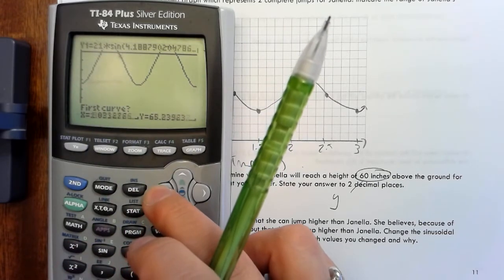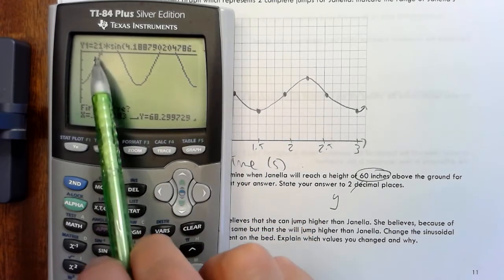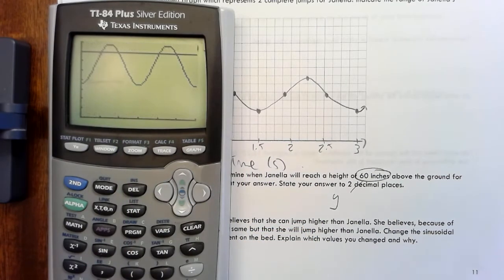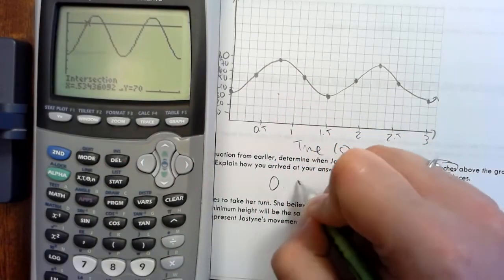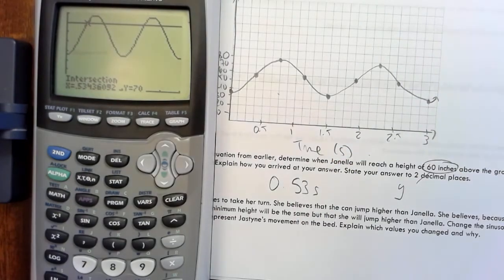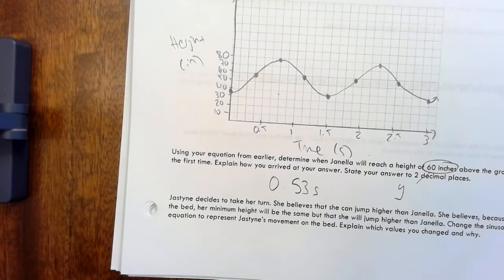I'm going to use my little cursor to get close enough to it. It doesn't have to be right on, but I'm right there. Yeah, I'm pretty much right on. Hit enter 3 times. There we go. So, 0.53 seconds. And you could certainly explain how you figured that out.